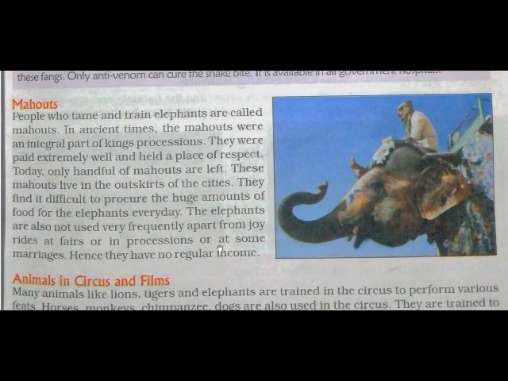Now, mahouts: people who tame and train elephants are called mahouts. In ancient times, the mahouts were an integral part of the king's possession. They were paid extremely well and held a place of respect. Today only a handful of mahouts are left. These mahouts live in the outskirts of the cities.